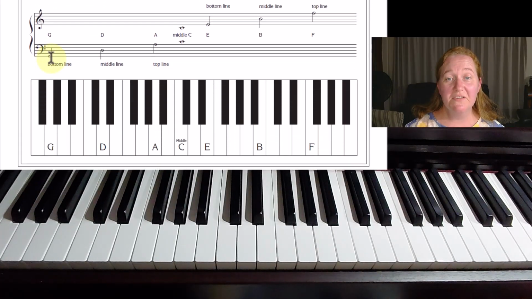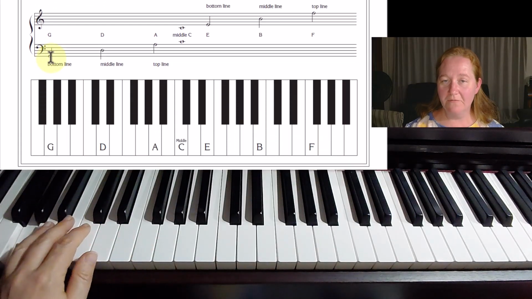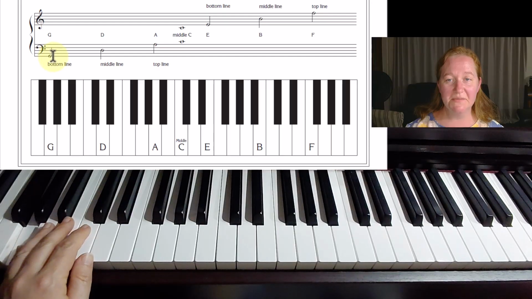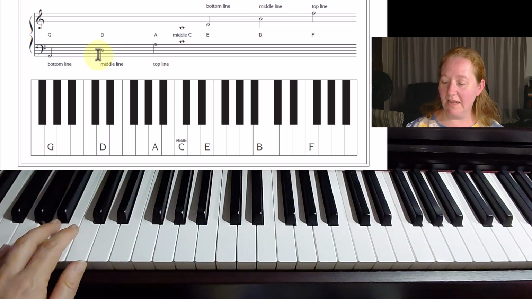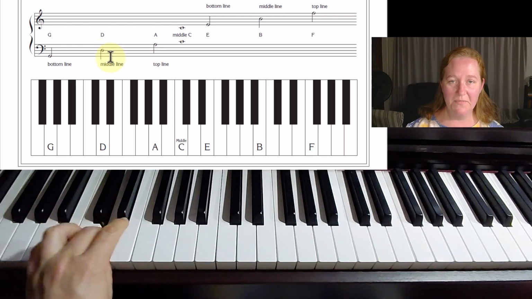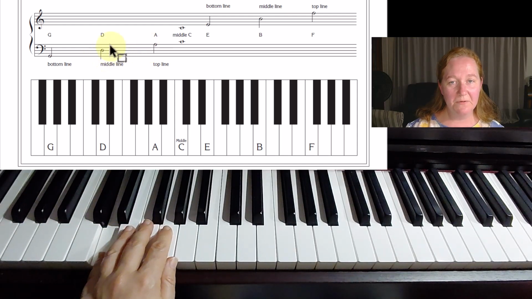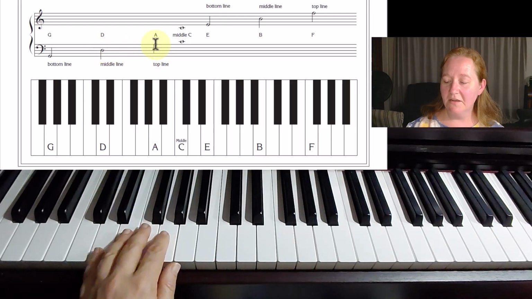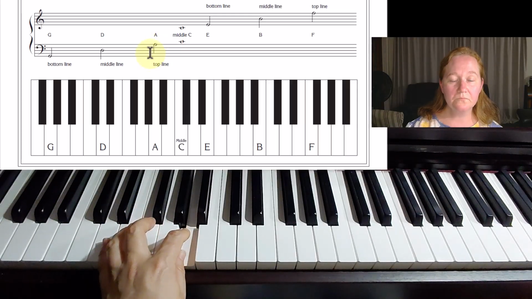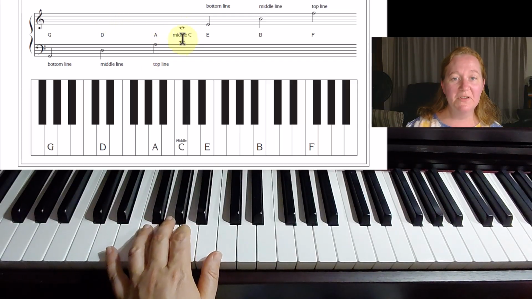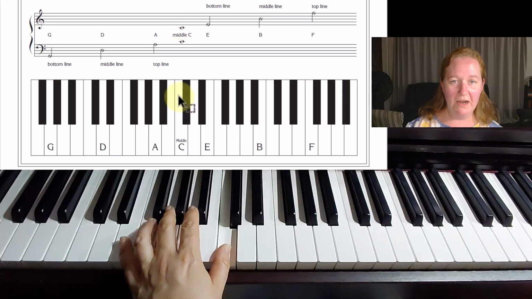So in the bass clef, it's going to be G, and then 5 notes up, because you've got a line, space, line, space, line. So that is 5 notes, a D. G, A, B, C, D. And then 5 notes up from that, line, space, line, space, line, so you've got D, E, F, G, A again. So there's the A, and then we have our middle C, which is the same no matter where you're writing it, bass clef or treble clef.